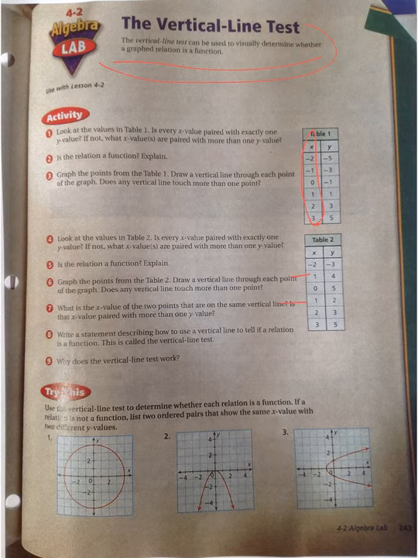If you look at the 3 examples down below, if you were to pick a point on the circle, I'm going to pick this point right here. If you draw a line through that point vertically, will it hit another point on the circle? And it does. So this is not a function because it has 2 points with the same x value. Over in the second one, wherever you draw a vertical line, it's not going to hit another point on that parabola.